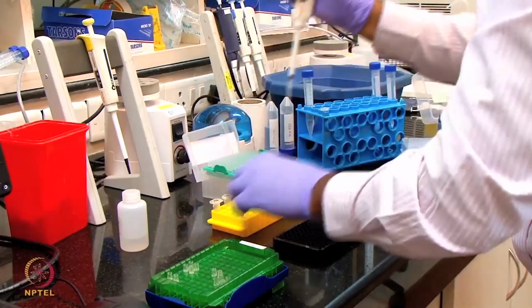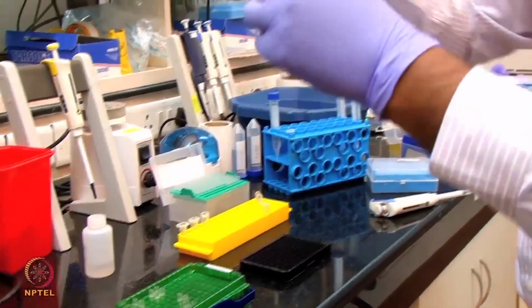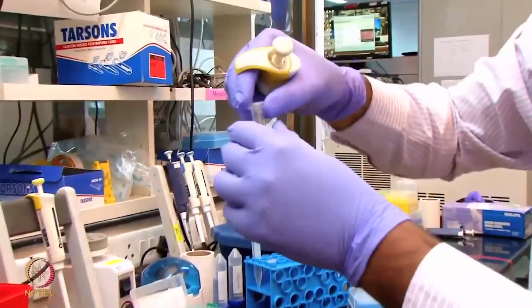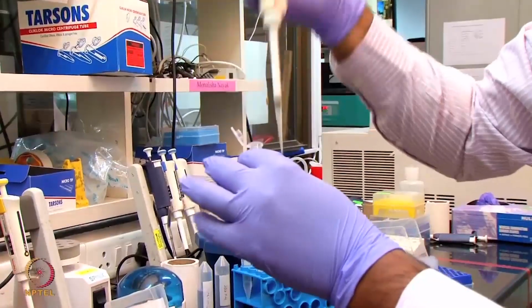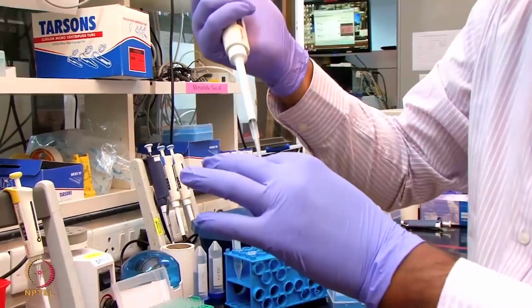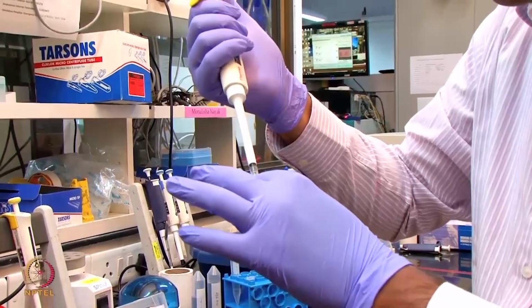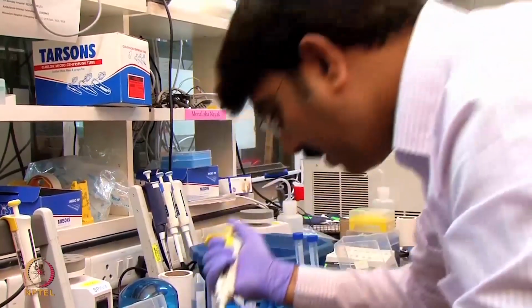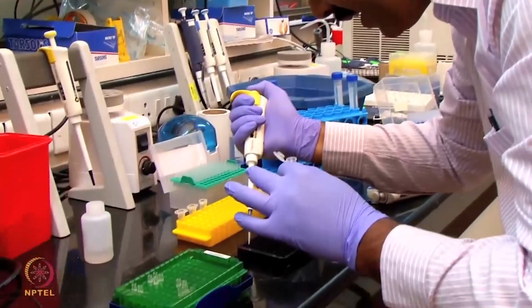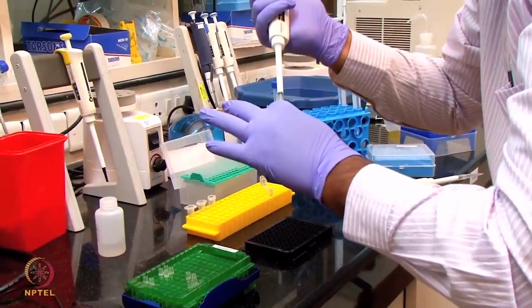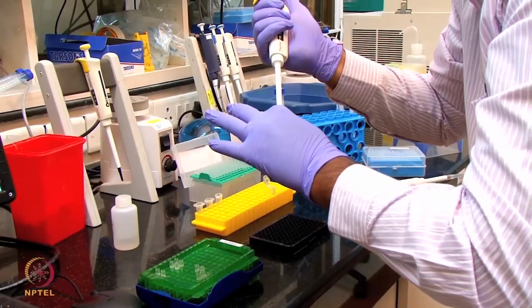Now I am adding the biotinylated anti-apolipoprotein, 200 microliter of each to the 96 well plate.